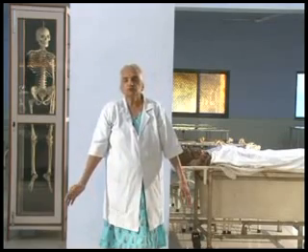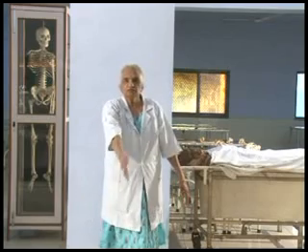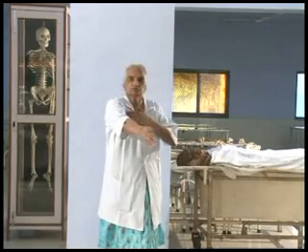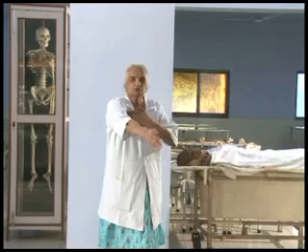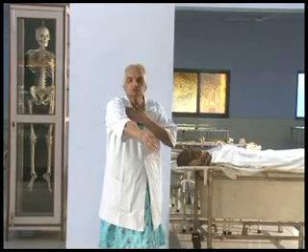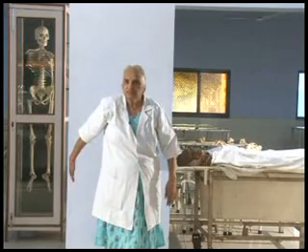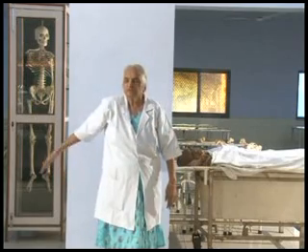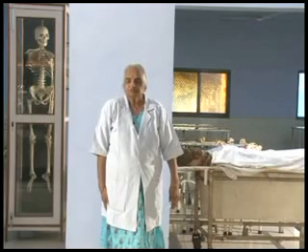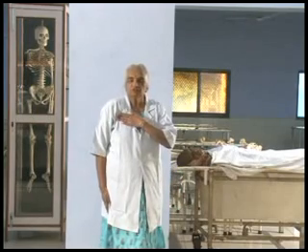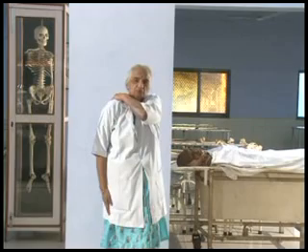The muscles responsible for these movements: for flexion, the clavicular head of pectoralis major and the anterior fibers of deltoid. For extension, teres major and latissimus dorsi. For adduction, pectoralis major in front and latissimus dorsi behind.